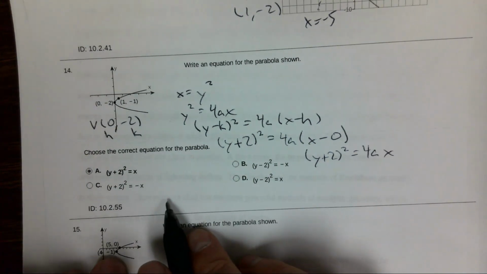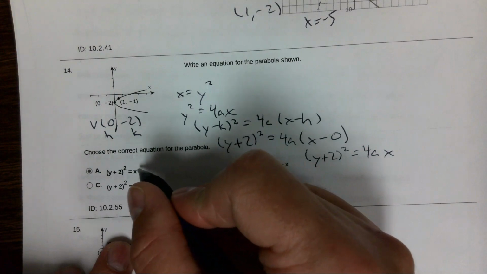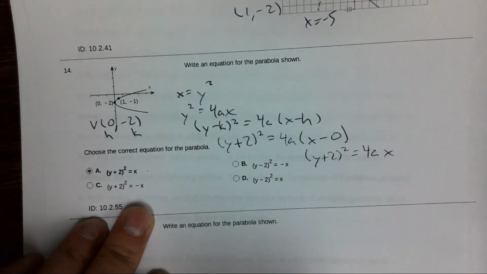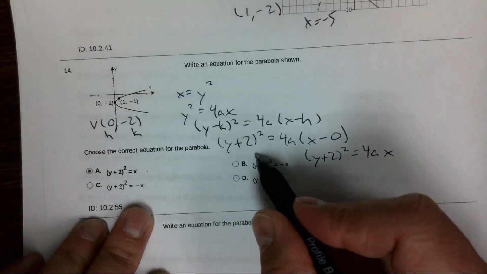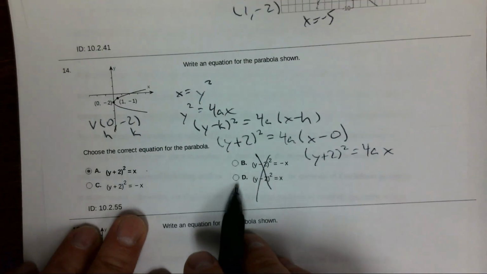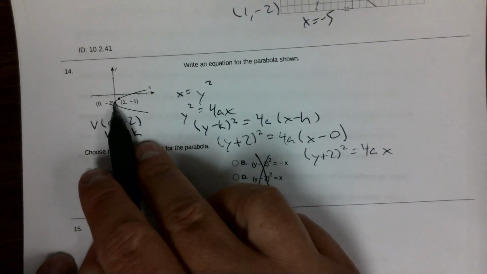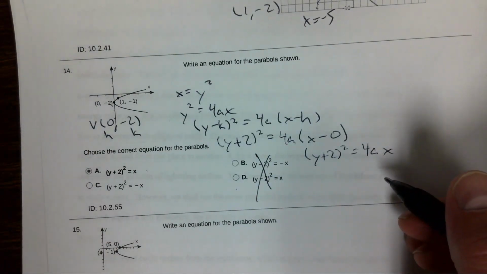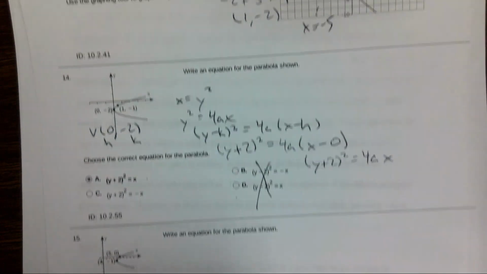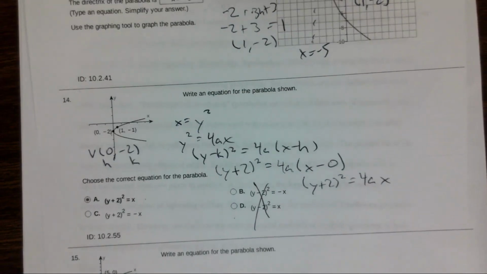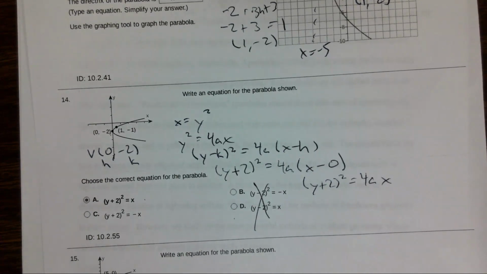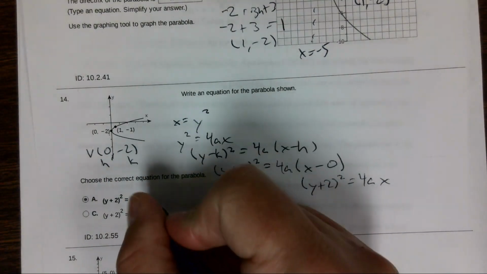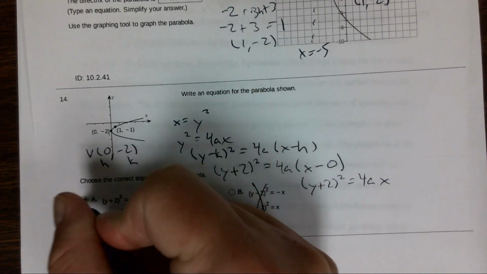Now, on this one, it looks like you have a 1. This one you have a -1. It's not the y minus 2 things. What we know is your a unit is 1. So we know that it's got to be positive. And this one was negative. And so that's it.